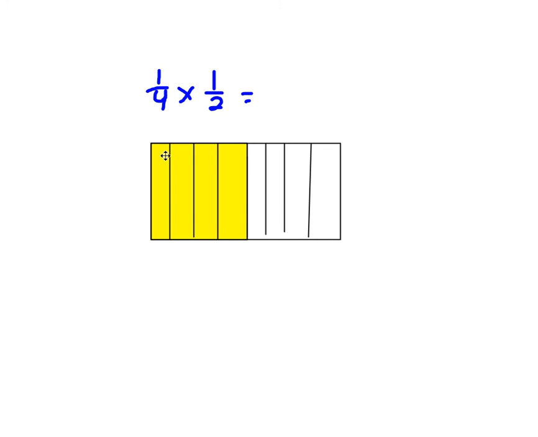Okay, and so this is 1/4, and it's really 1 of the half of the yellow part. It's 1/4 of the half, but how much is it compared to the whole? It's 1/8. And I can still get that by saying 1 times 1 is 1, 4 times 2 is 8. And it kind of carries on.